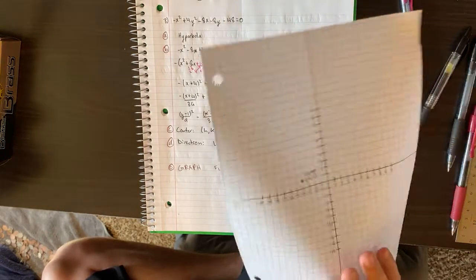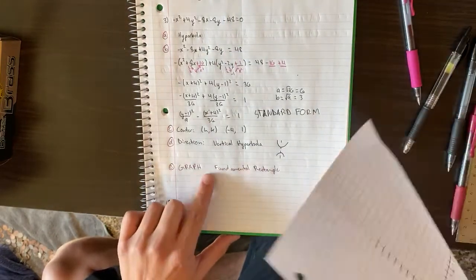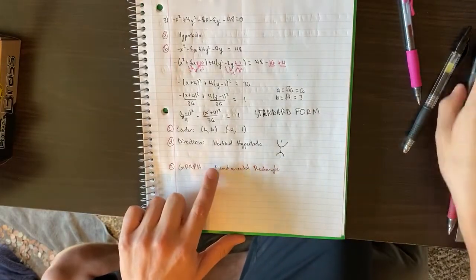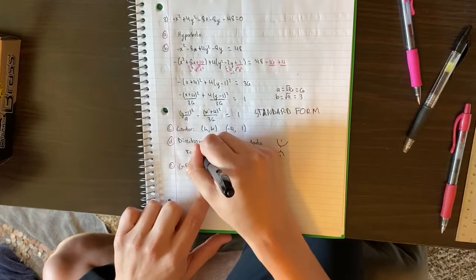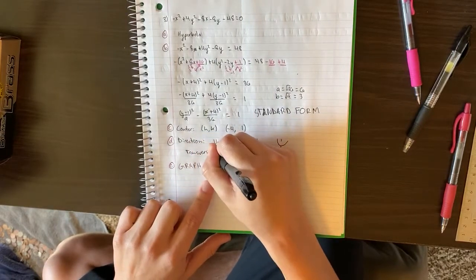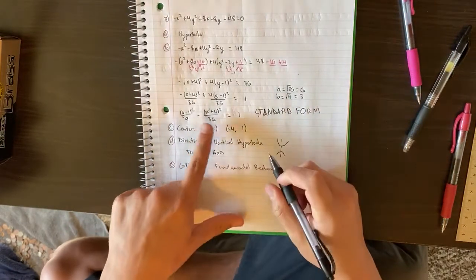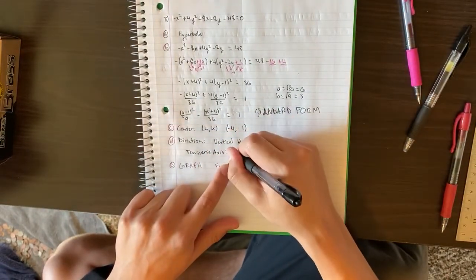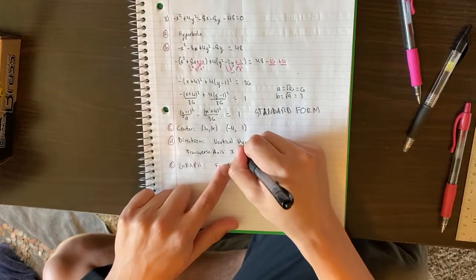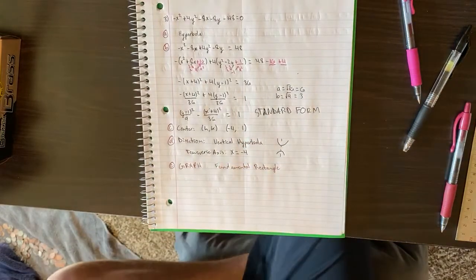And we can put, whoa, we're missing our transverse axis. Our transverse axis is just going to be the same as our x value of the center because we have a vertical hyperbola.